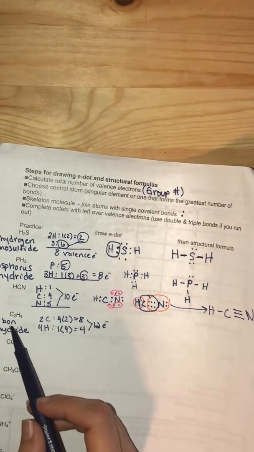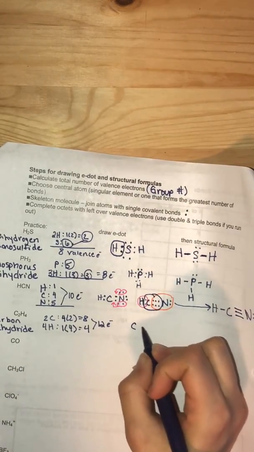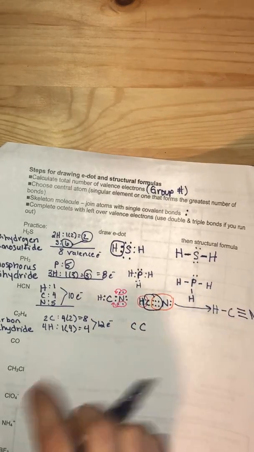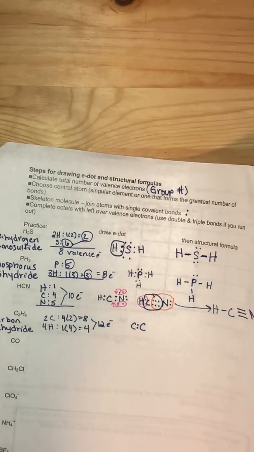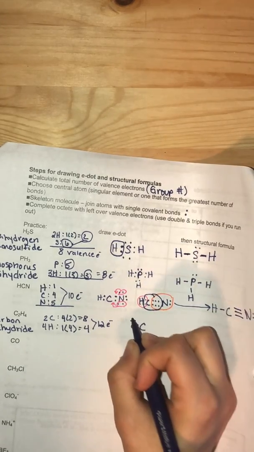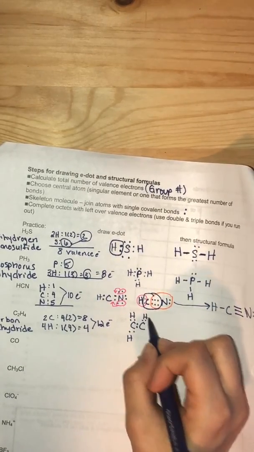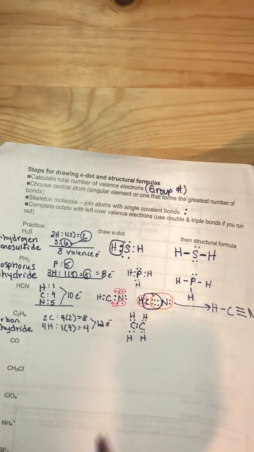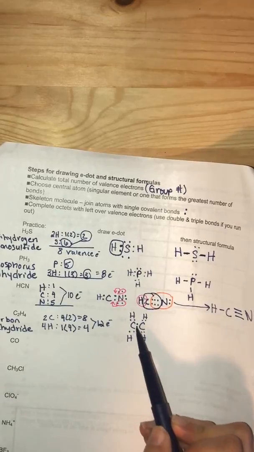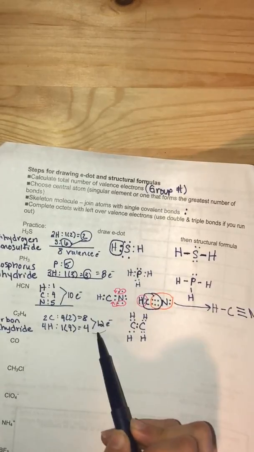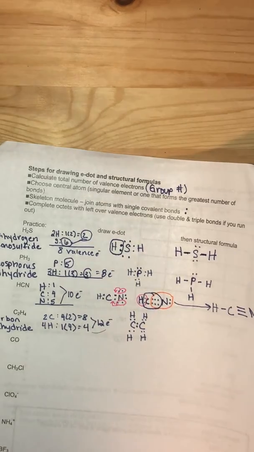Carbon is going to have to be our central atom because hydrogen can't ever be the central atom. There's 2 carbons, so we'll make both of them our central atoms. We connect those by a single covalent bond, which is what step 3 says to do. Then we do that for the other hydrogens. I'll put 2 on each carbon, basically. That gives us a total of 1, 2, 3, 4, 5, 6, 7, 8, 9, 10. We need 12, so we have 2 left over that we still need to put somewhere.